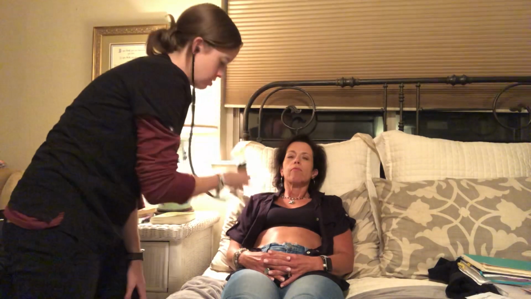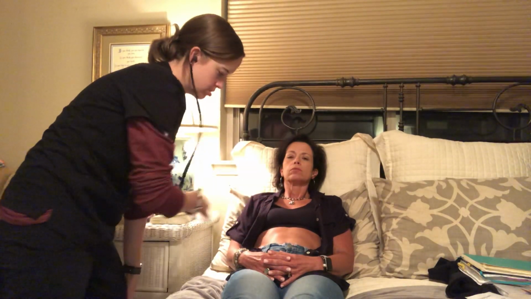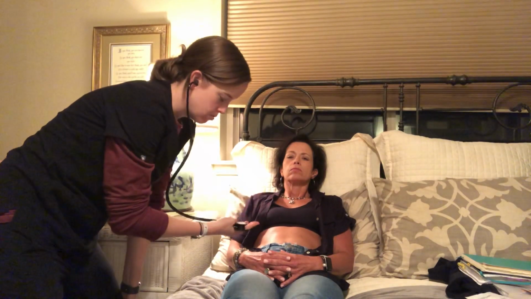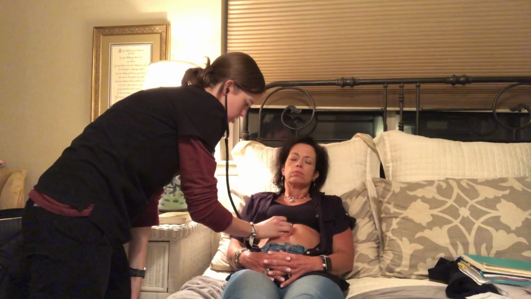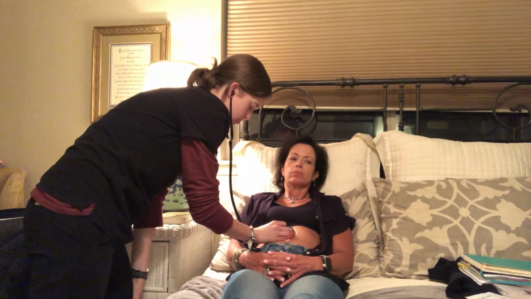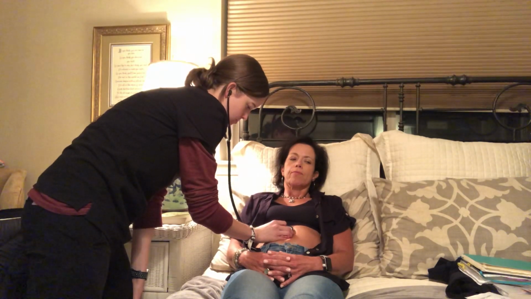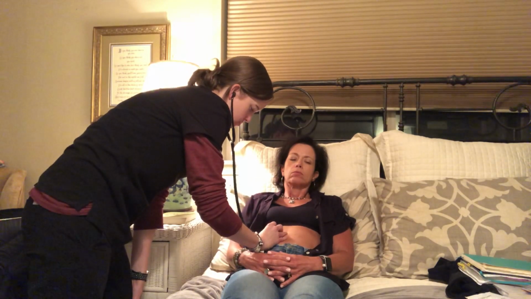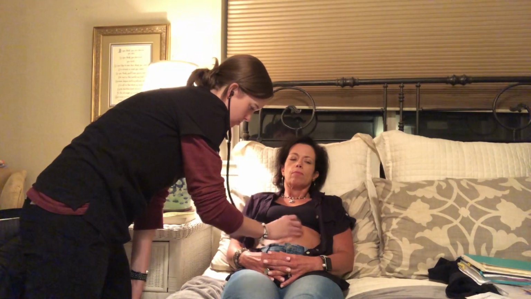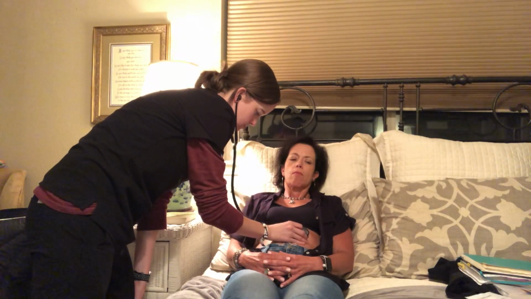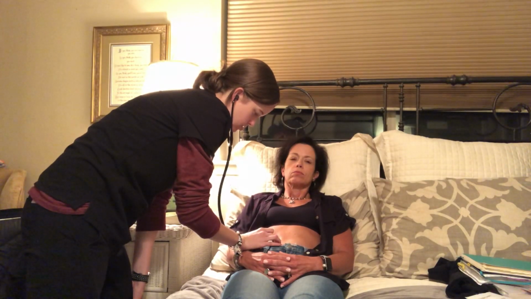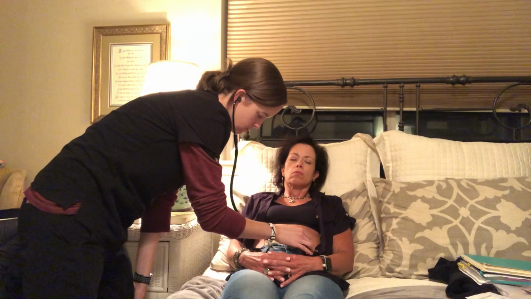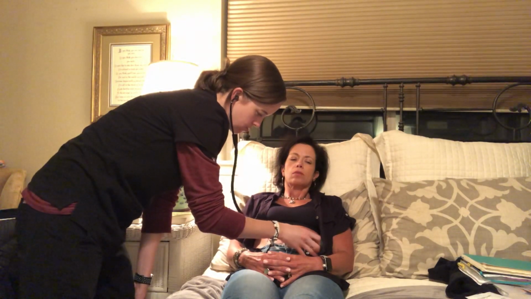Now we're going to do the same thing with the abdomen. With the abdomen, you're always first inspecting, looking for any visible pulsations, abnormalities, etc. So then we will listen to the aortic artery, the iliac on either side, and then the renal, and then we'd also auscultate the femoral.